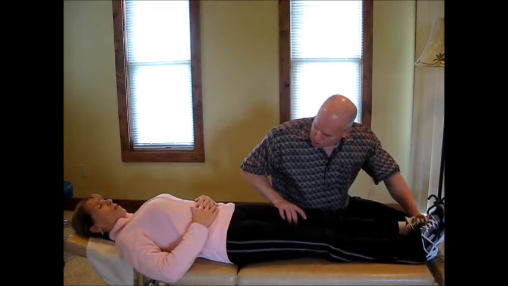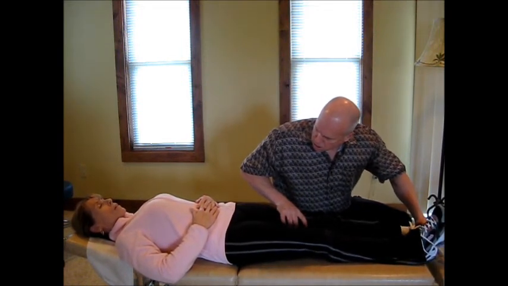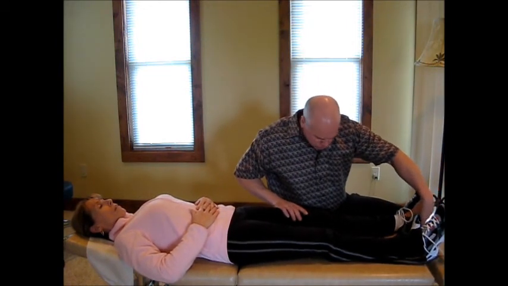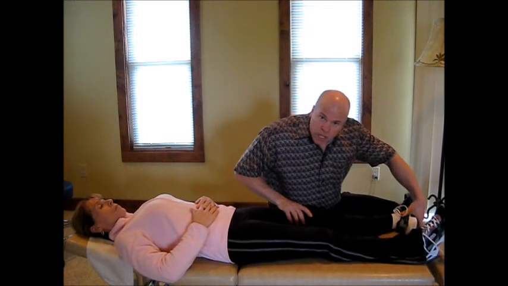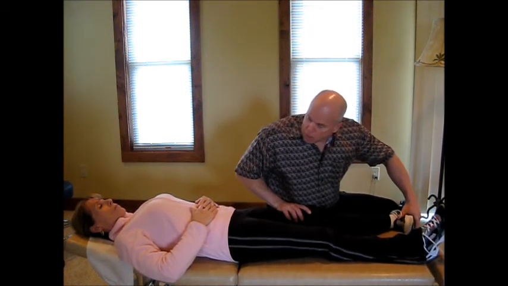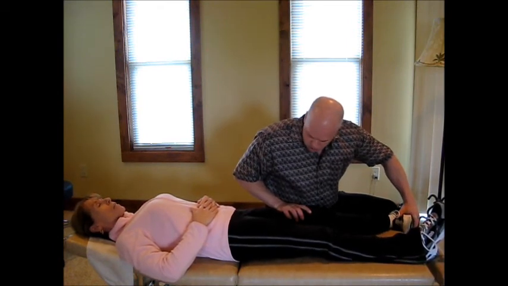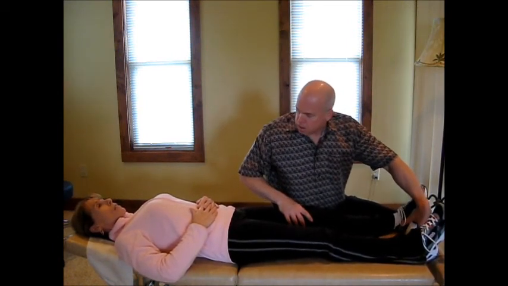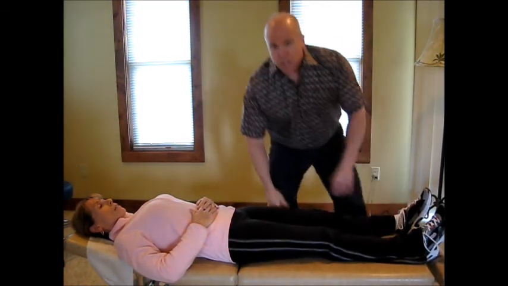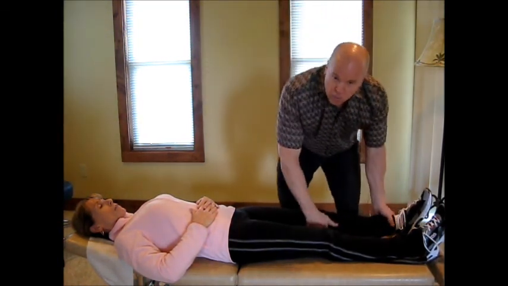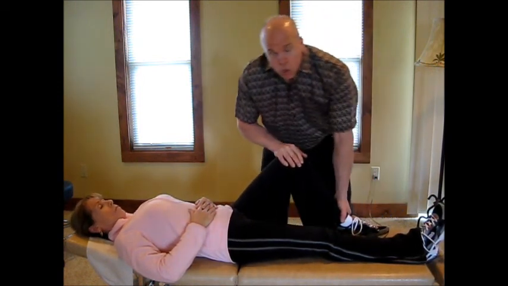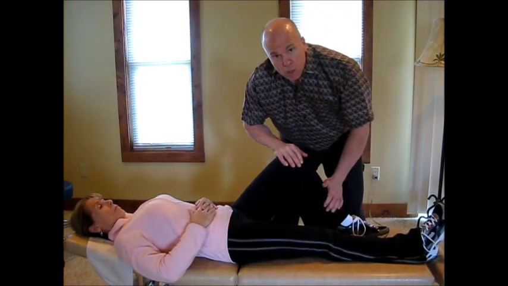Okay, any pain with this? Oh, my back. Okay, got it, real easy. And then internal rotation. Any pain? Oh, you gotta stop, please. Got it, okay, sorry. Again, non-physiologic exam findings.